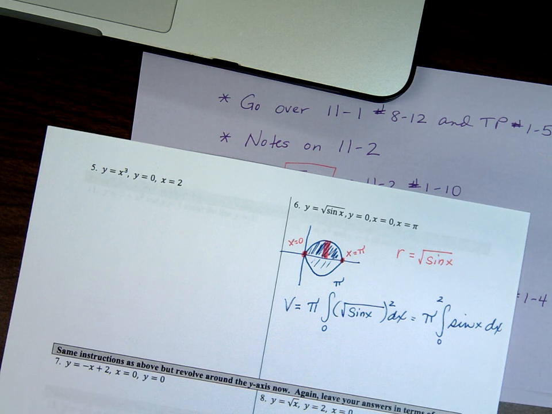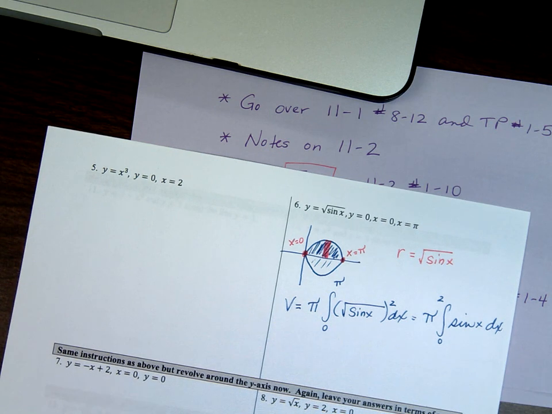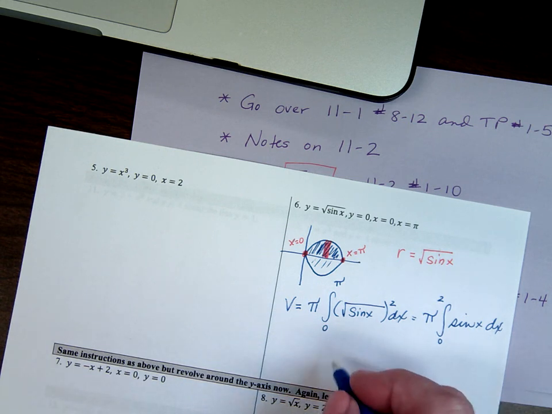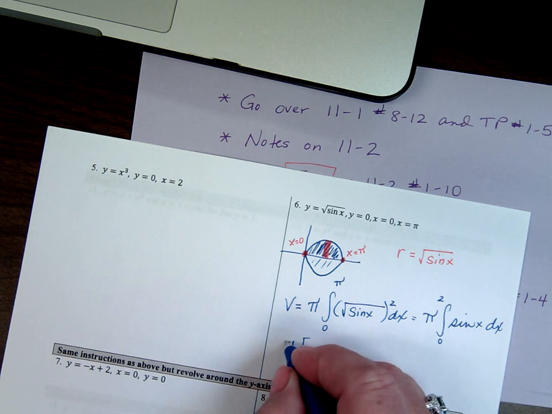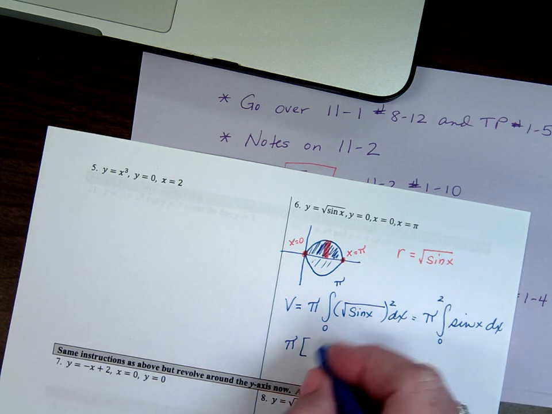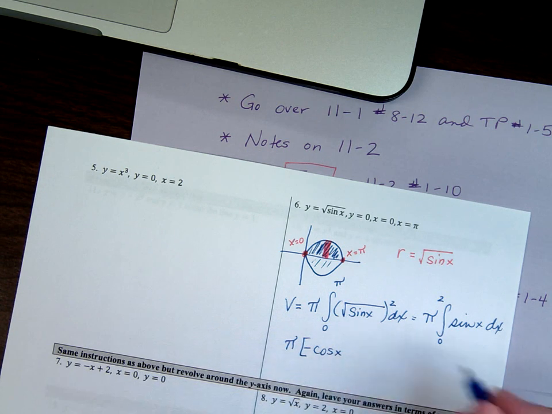What is the antiderivative of sine of x? Abby's guess is negative cosine. Is she right? Yeah, good. Okay, so good thinking. We still have pi on the outside. Keep Mr. Pi along. Of negative cosine of x. And that would be going between 0 and 2.